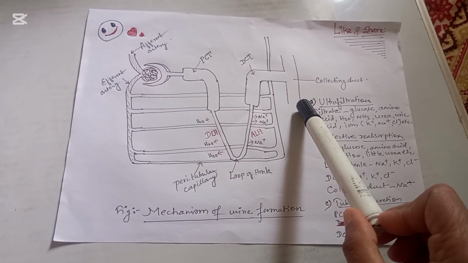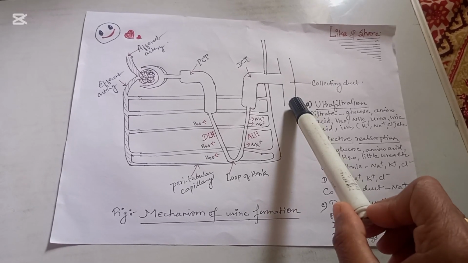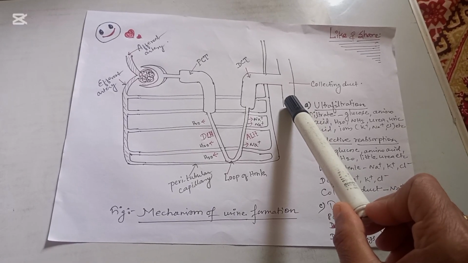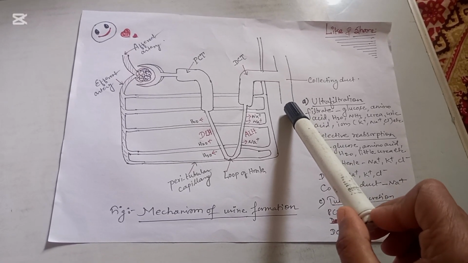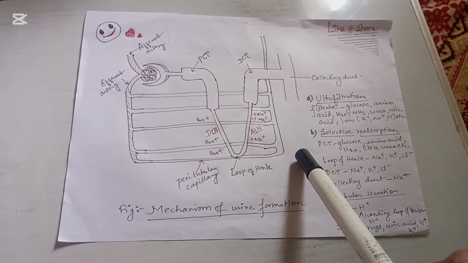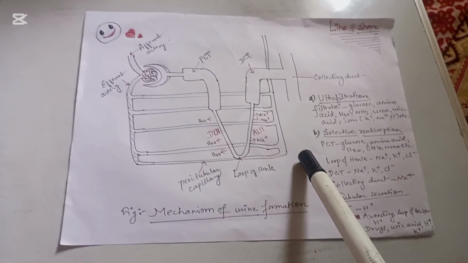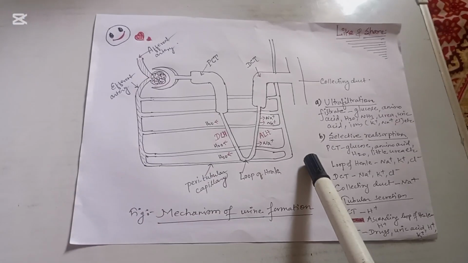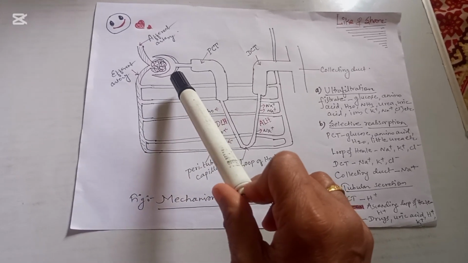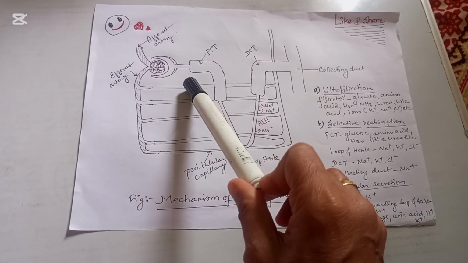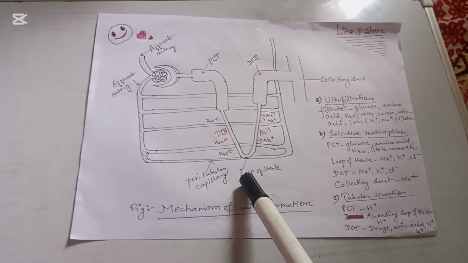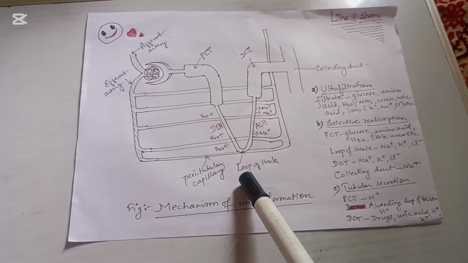As the hypertonic filtrate comes to the collecting duct, the collecting duct too absorbs water and it becomes much more concentrated, and it is finally released out through the urethra in the form of urine. So throughout a single day there is the formation of about 180 liters of filtrate from the Bowman's capsule, while our body only releases about 1.5 liters of urine each day. We must know this. Thank you.